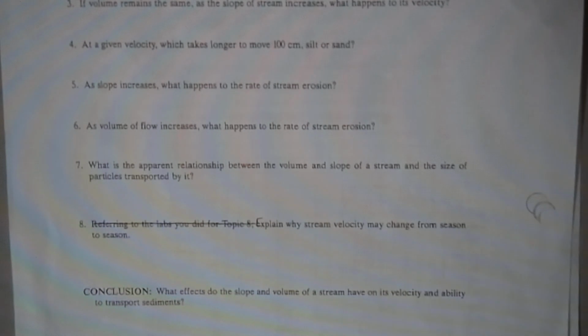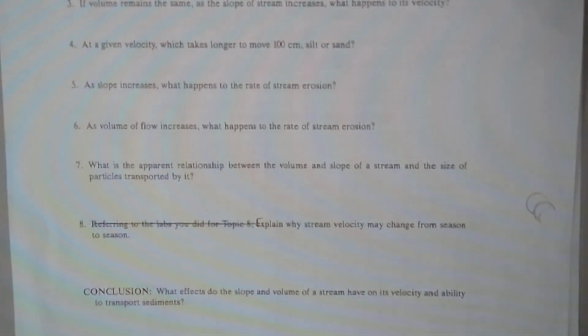Number 8, explain why stream velocity may change from season to season. Now, if we looked at a normal winter for us, we would have had more snow. We had above average temperatures. We had talked in the early spring with snowmelt and regular precipitation, our volume increases.